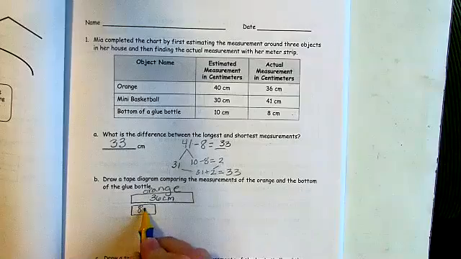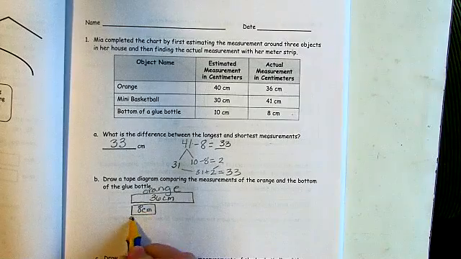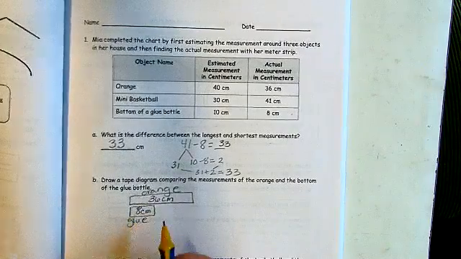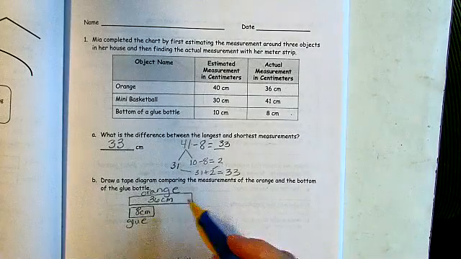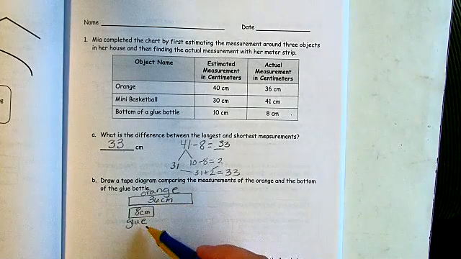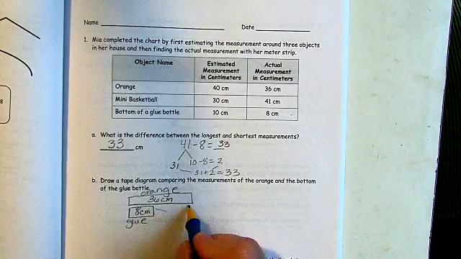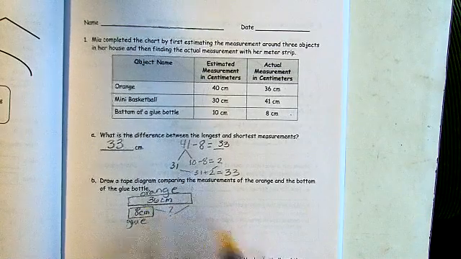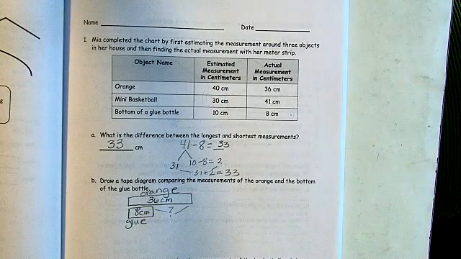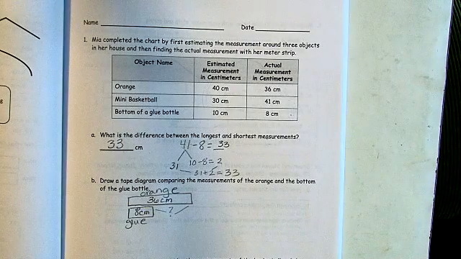And that's 8 centimeters. I'm going to put glue down there underneath it. So the orange is 36. The glue is only 8. This is the part right here that we don't know. What is the difference between those two?